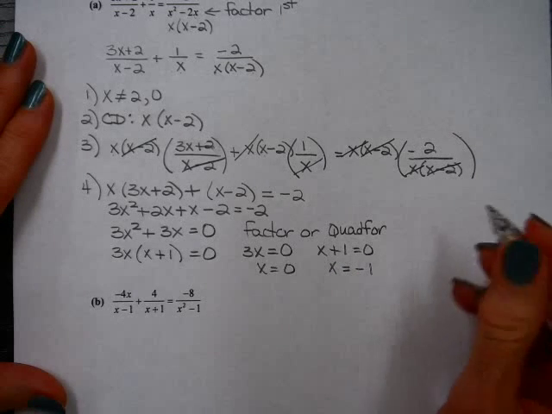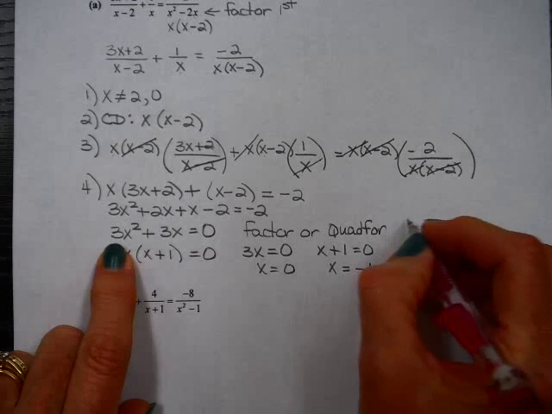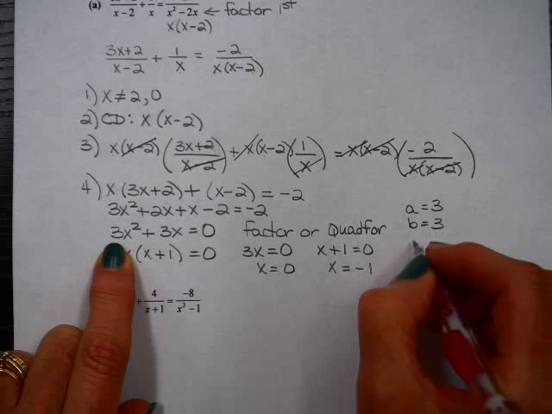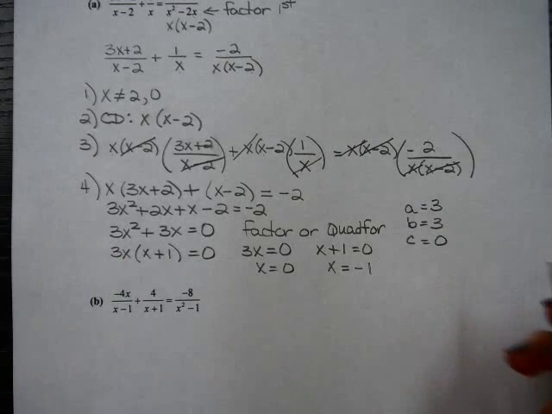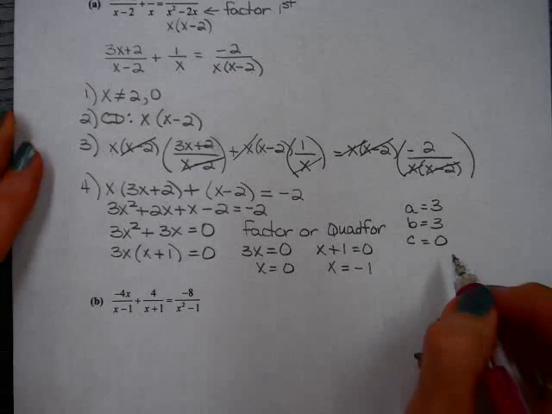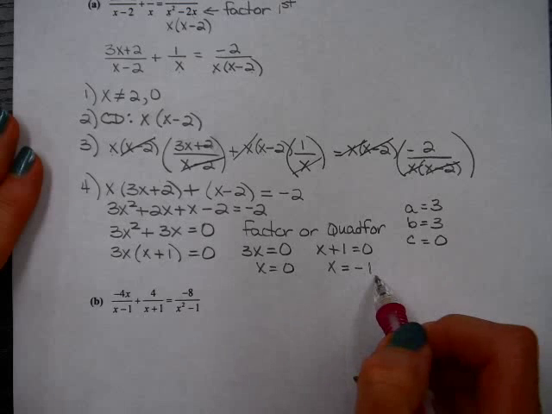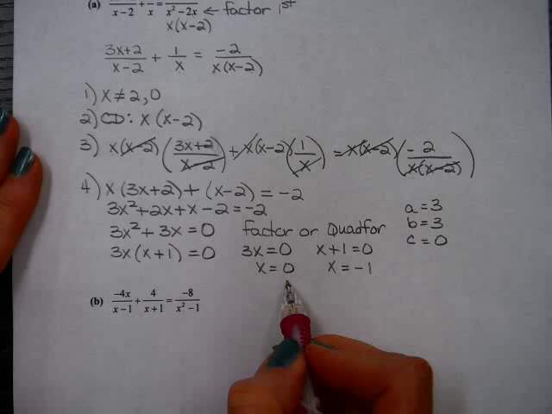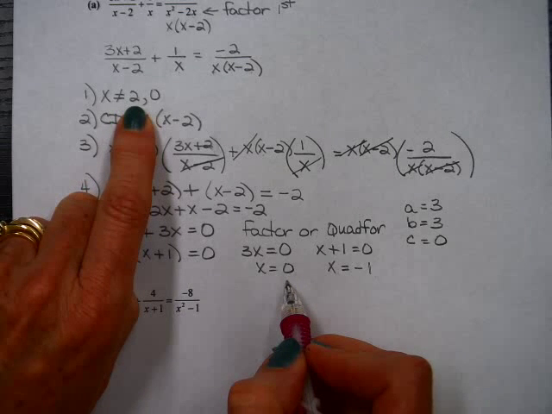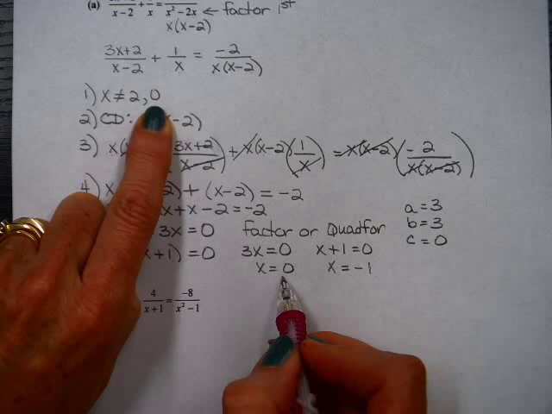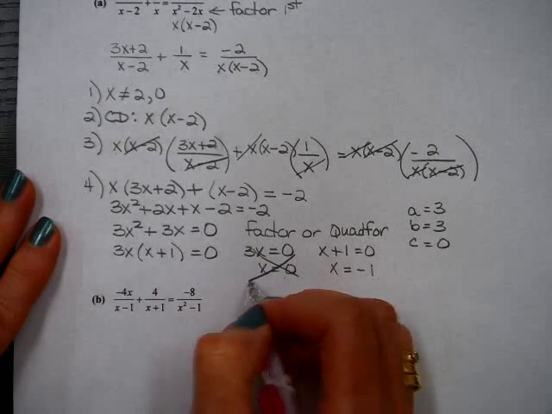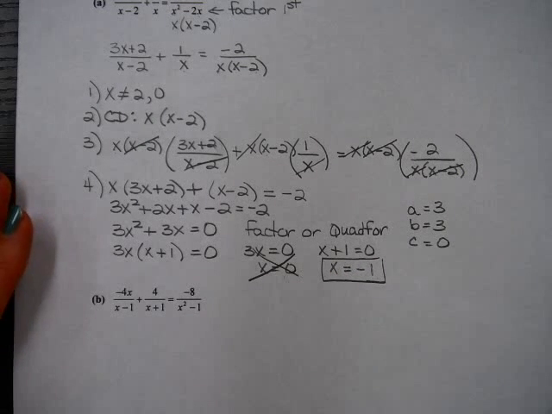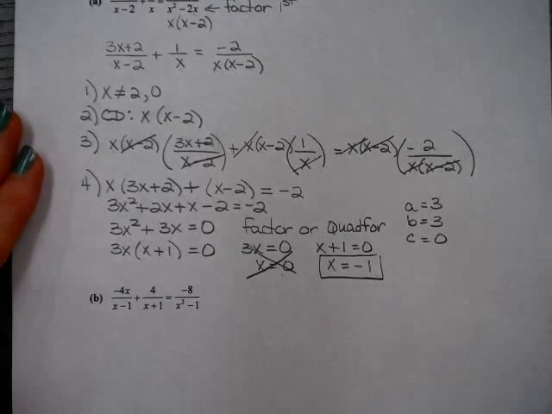If you decide to use your quadratic formula, you have to pick out your a, b, and c. Your a is 3, your b is 3, and your c is 0. You put that in your quadratic formula, and you should get the same two solutions, 0 and negative 1. Again, these are possible solutions. Do they match your restrictions? Well, we didn't get 2, but we got 0 as a solution. So we have to throw this one away, and our only solution is that x is -1. Be sure and do that last step.